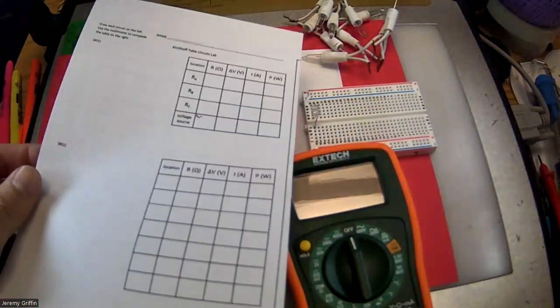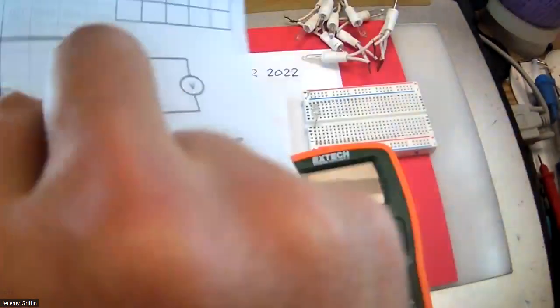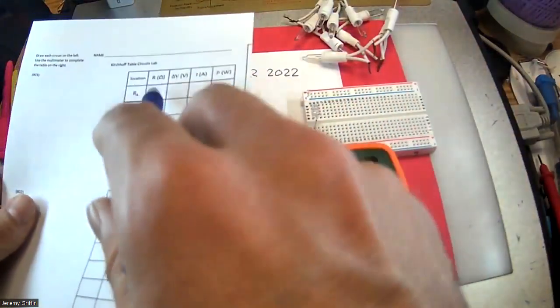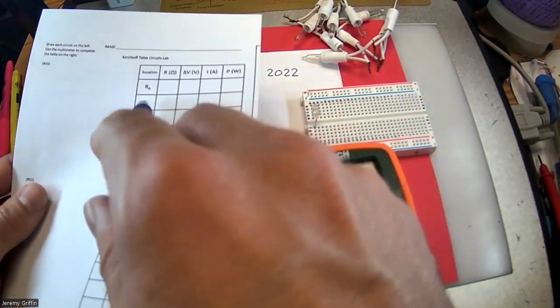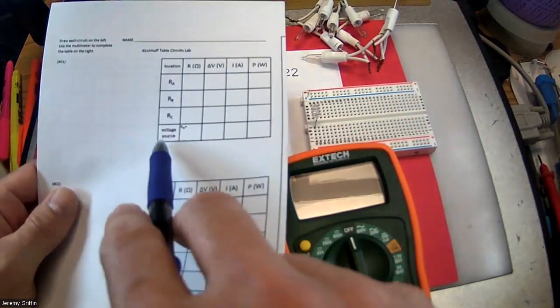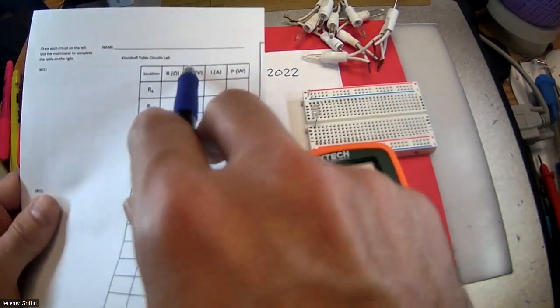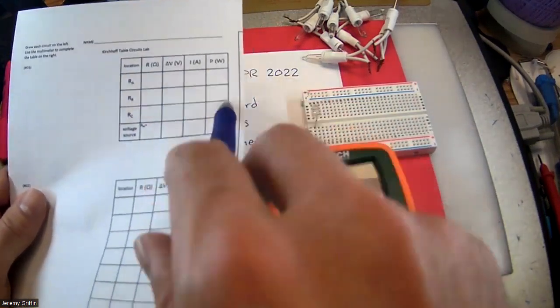All right, so you guys had this lab page. Does this lab page look a lot like yesterday, those Kirchhoff tables that we were doing? So what do we got here? We got different locations, different resistors you can have on a circuit. We got the voltage source. What is the resistance? What is the potential difference of the voltage? What is the current in amps? What is the power in watts?